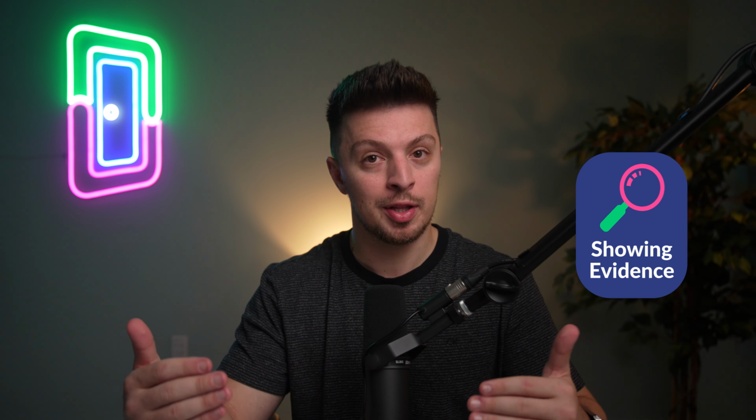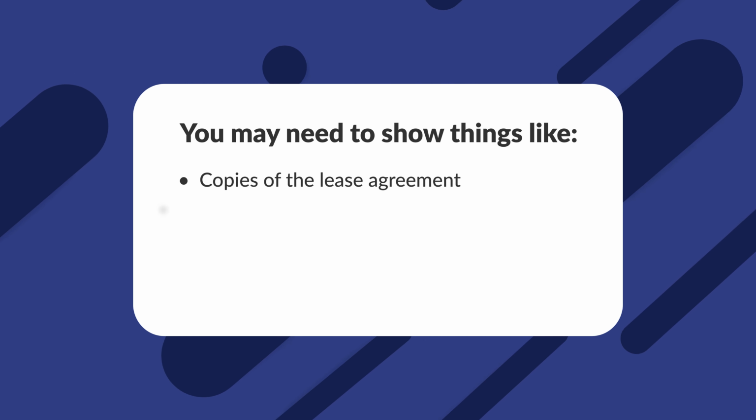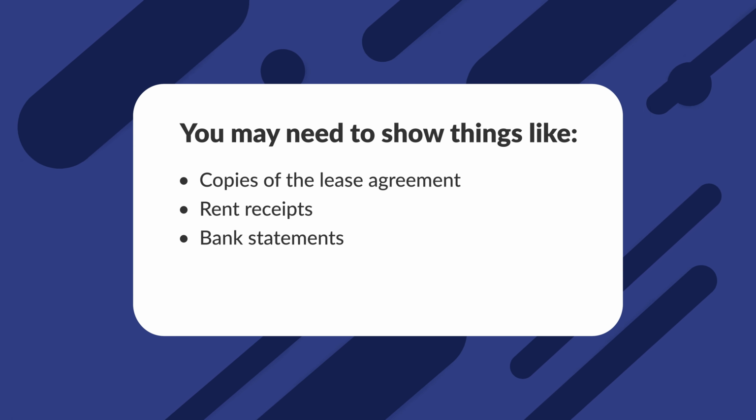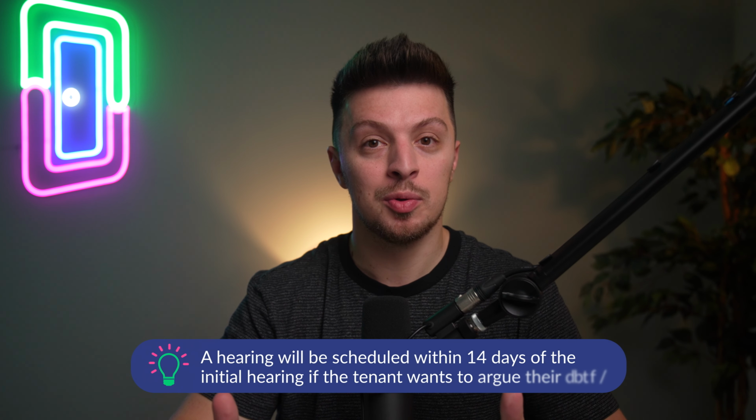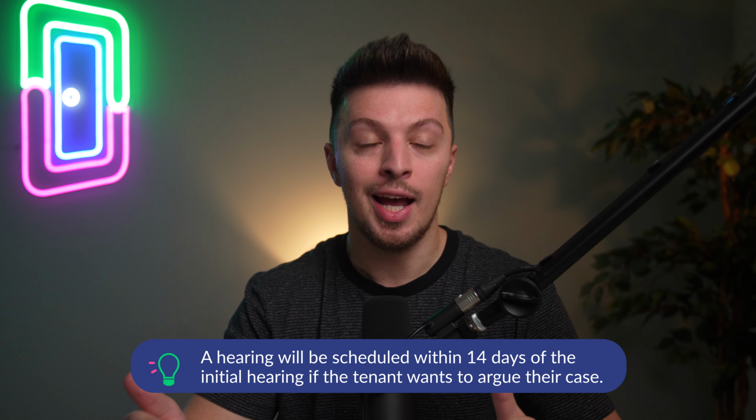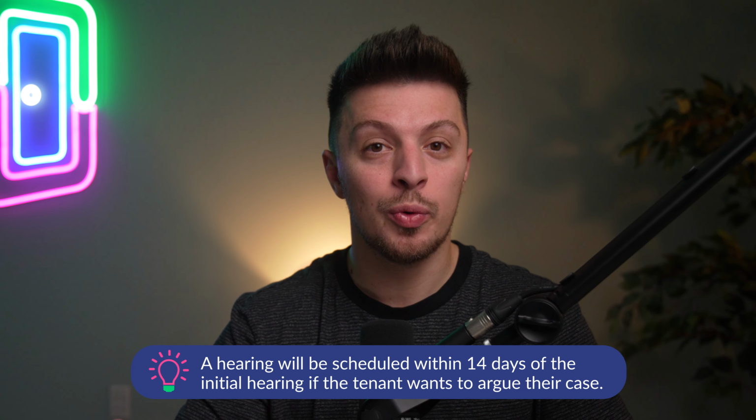Proving your eviction case takes evidence. Depending on your reason for the eviction, you may need to show things like copies of the lease agreement, rent receipts, bank statements, witness statements, and photo and video documentation. A hearing will be scheduled within 14 days of the initial hearing if the tenant wants to argue their case. This is when you'll present your evidence and when the judge will consider what the tenant has to say for themselves.